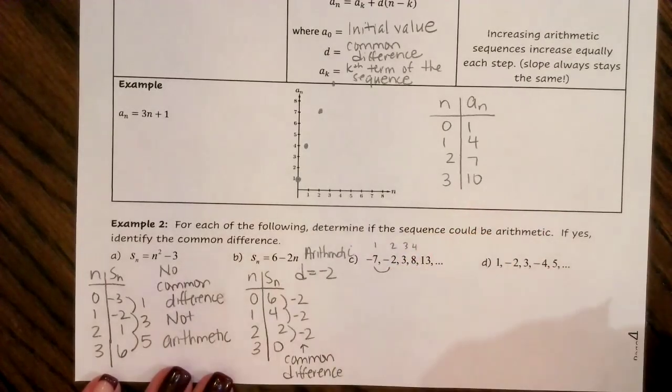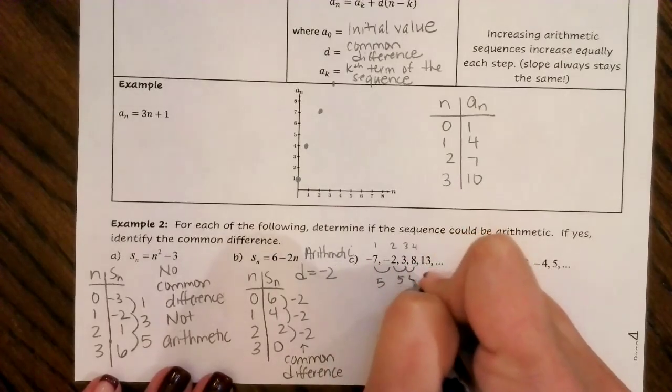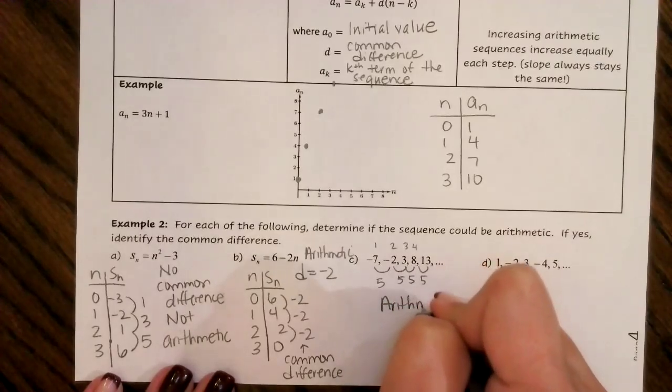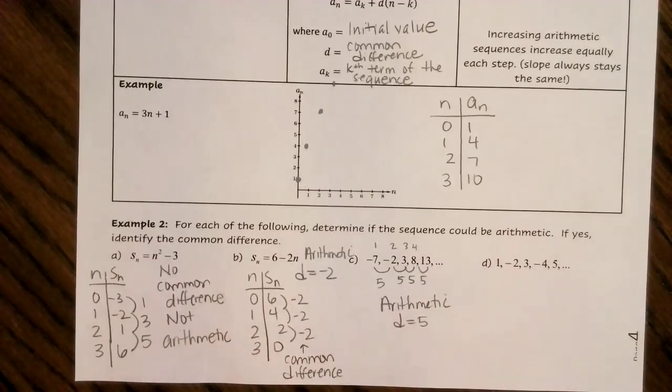So I can go ahead again and check my differences. And so that is going up by 5, 5, 5. And so this is arithmetic. And that D value would be 5 because that's the common difference.